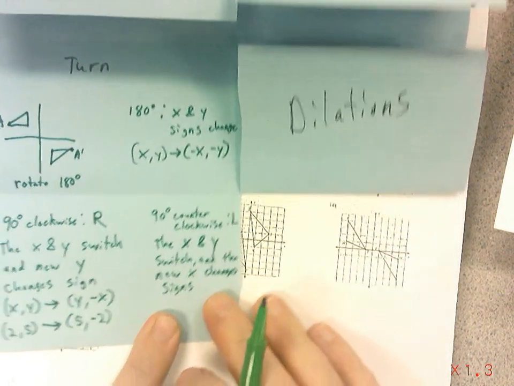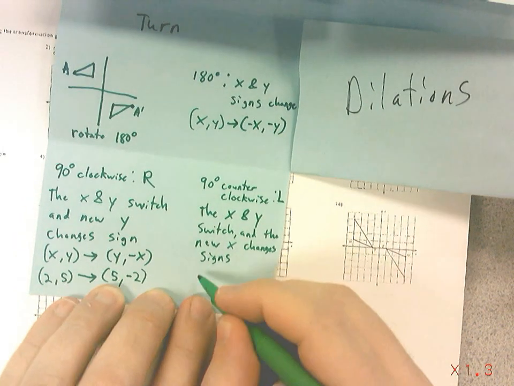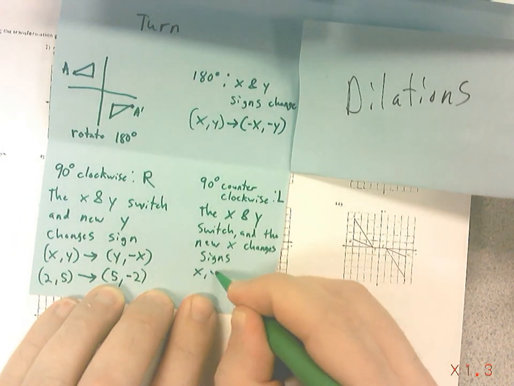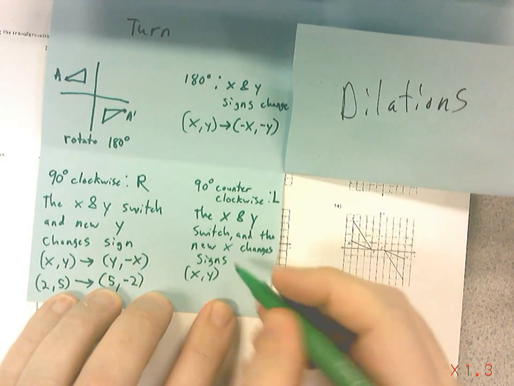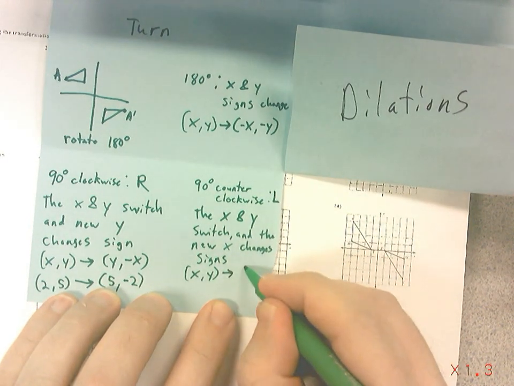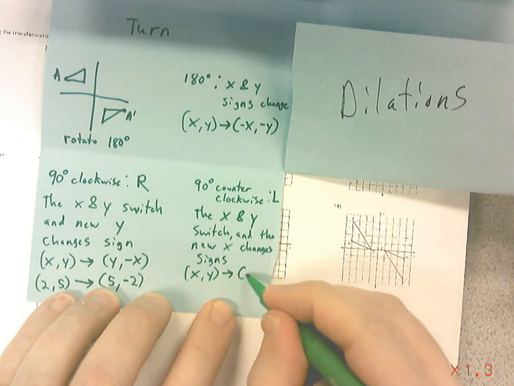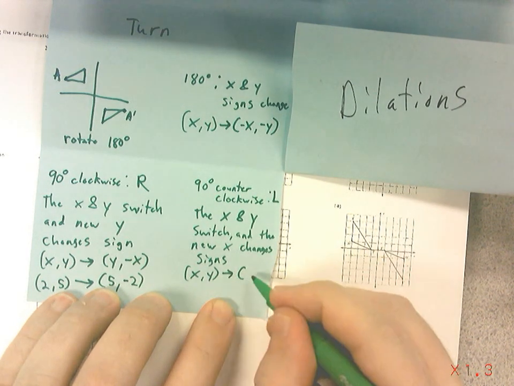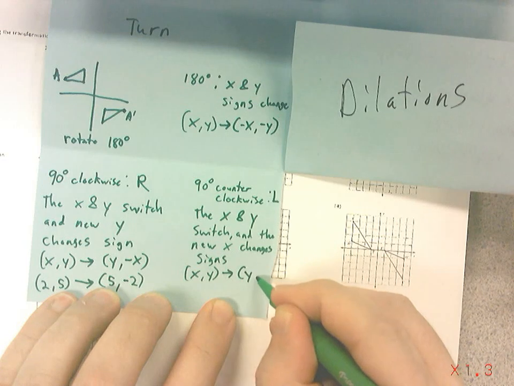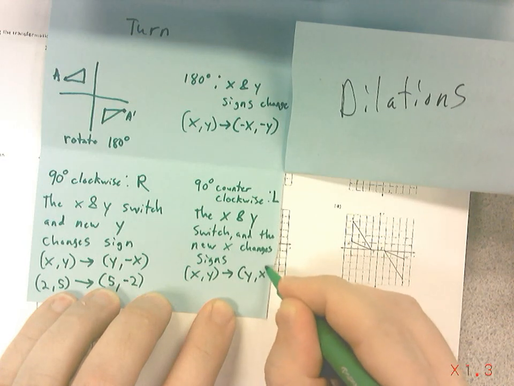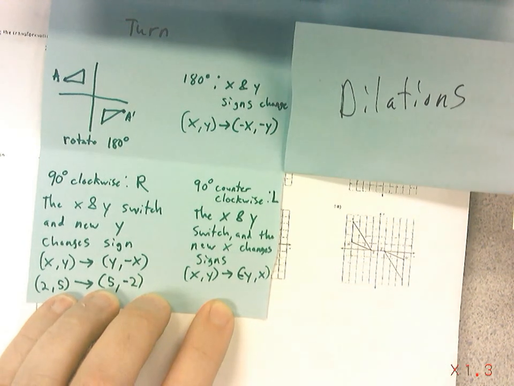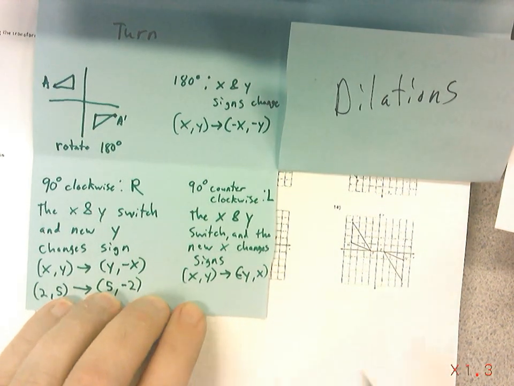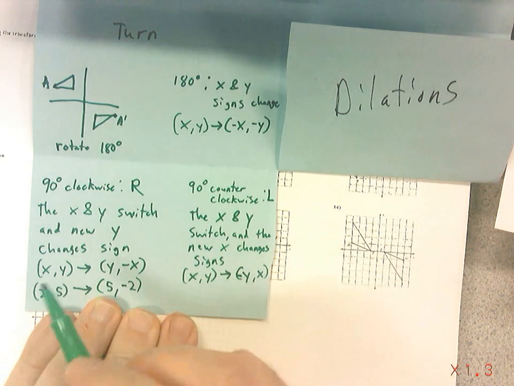Okay, so again, just generically, we got our x and y. If we were to rotate counterclockwise 90 degrees, they would switch places, and the old y coordinate would become your x, or the x would become the y, and this new x coordinate would change signs. Okay, so an example of an ordered pair.